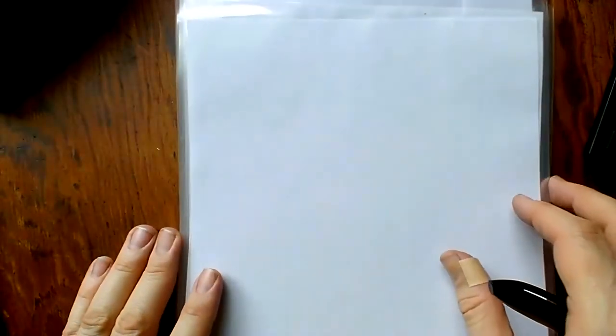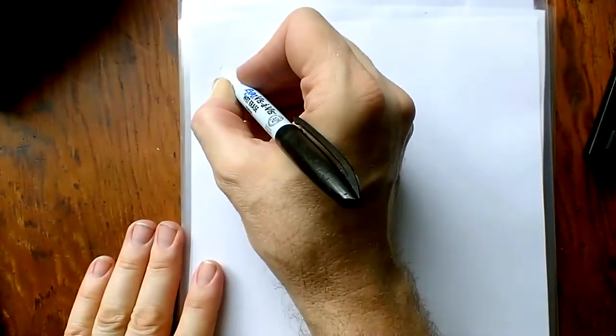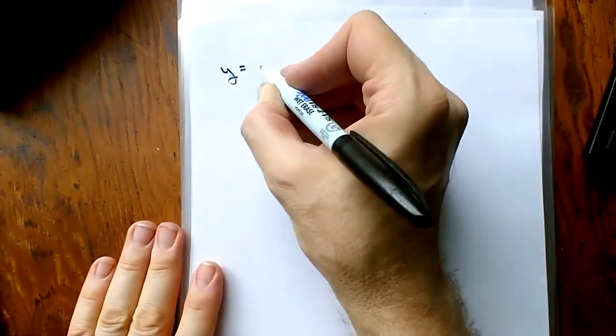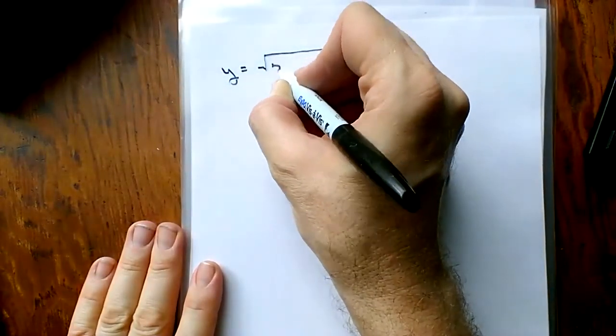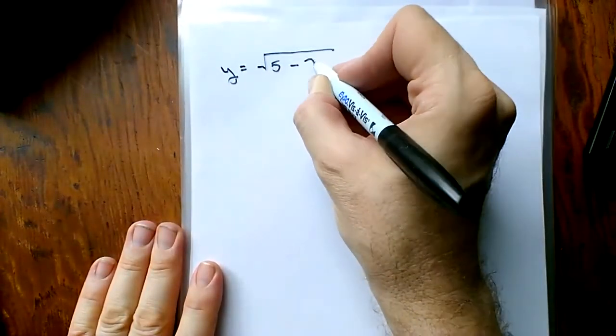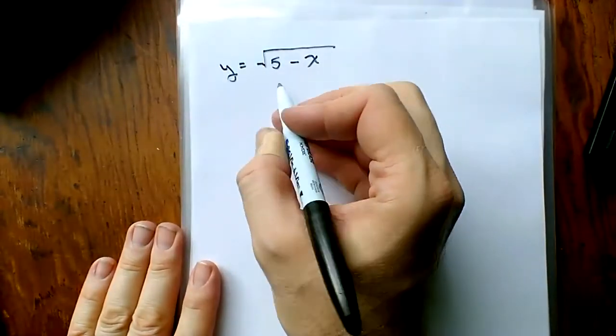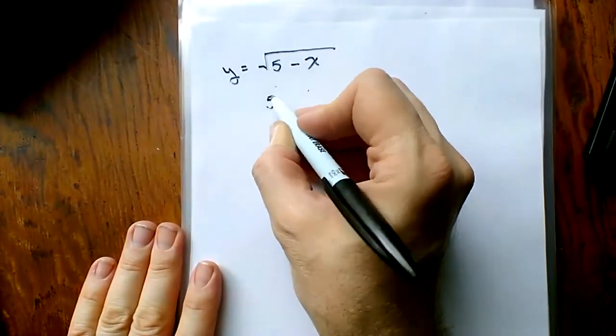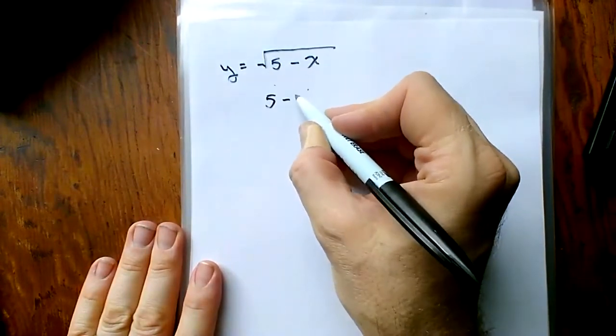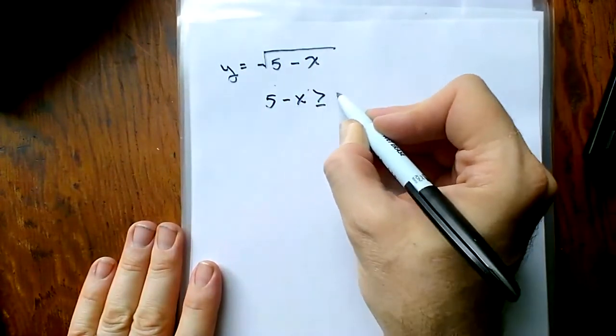Now, there's a couple little subtle things that you should pay attention to with this. You're going to see things like the square root of, let's say, 5 minus x. And here, once again, we're going to set that radicand greater than or equal to 0.